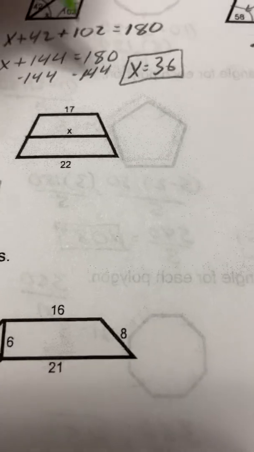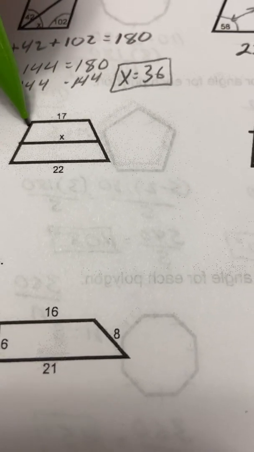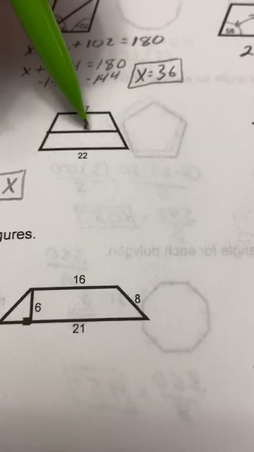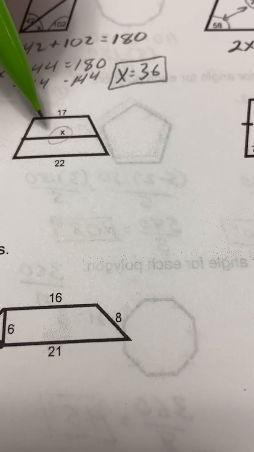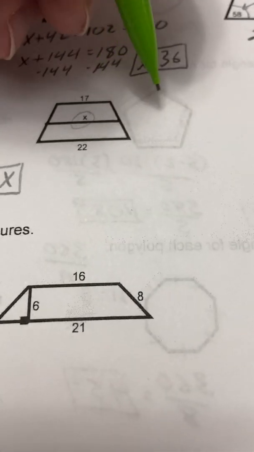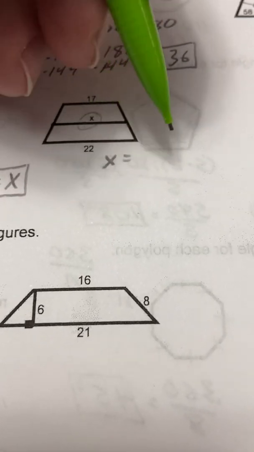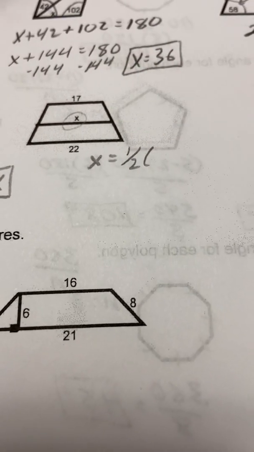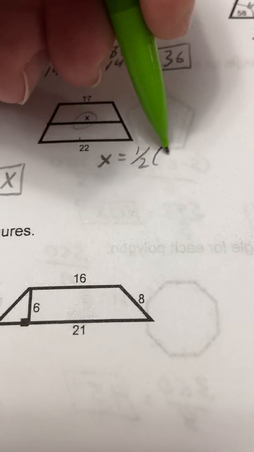All right, finally a different kind of figure. This time we've got a trapezoid, and we're trying to figure out the length of x, which is on a mid-segment. And so the rule is that the mid-segment, which is the x, has to be equal to half of the sum of the two bases. So base 1 and base 2 added together.